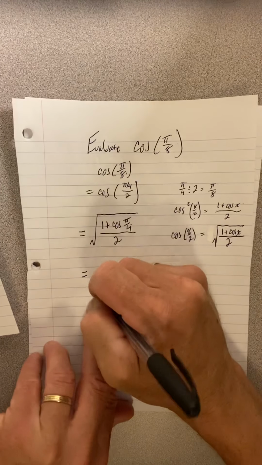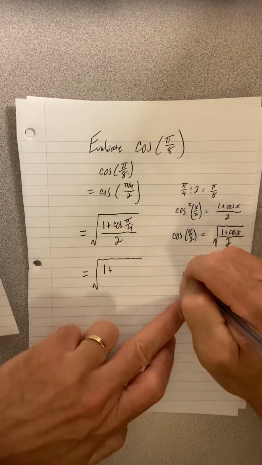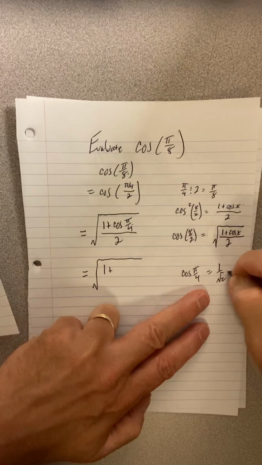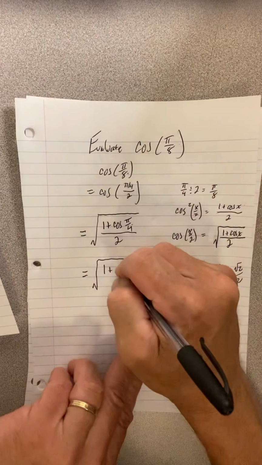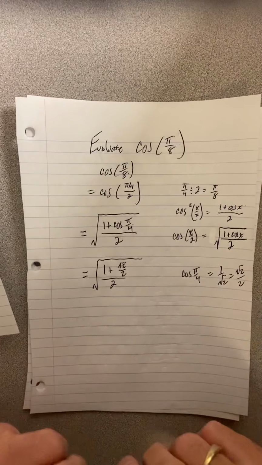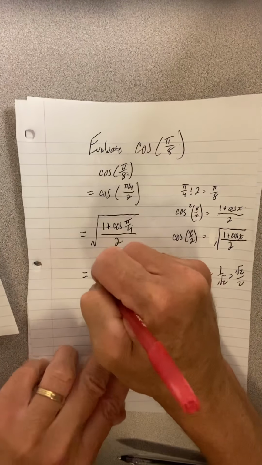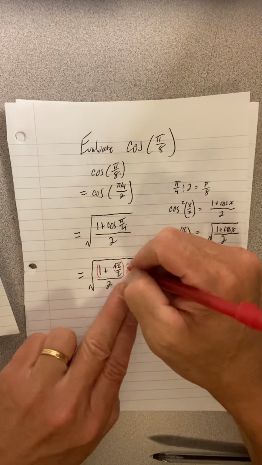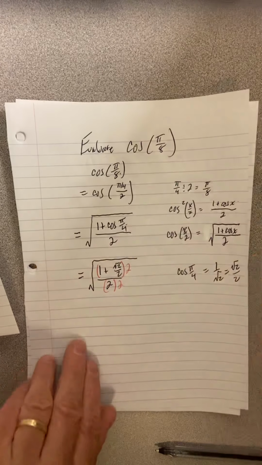So then what is cosine of pi 4? Well, it's either 1 over root 2, or if you rationalize, it's root 2 over 2. I'm going to use this version here. So I'm going to have root 2 over 2, all over 2. Now I'm going to simplify that. So what I'm going to do is multiply the top of this fraction by 2. Now I put that in parentheses because if I'm going to multiply the top, I have to multiply this and that. Then that means I have to multiply the bottom by 2, so I'm multiplying by 1.